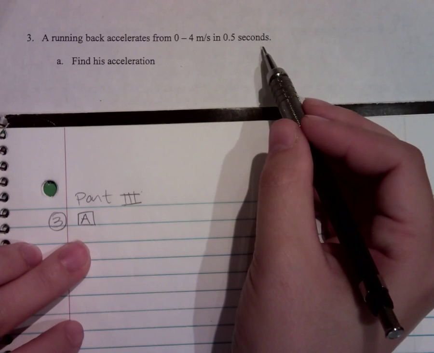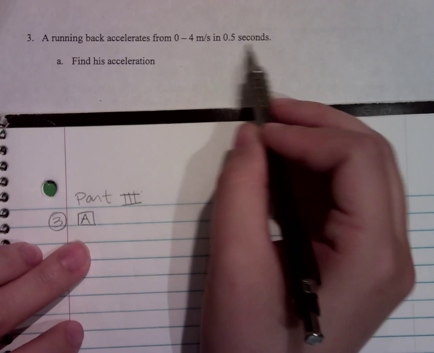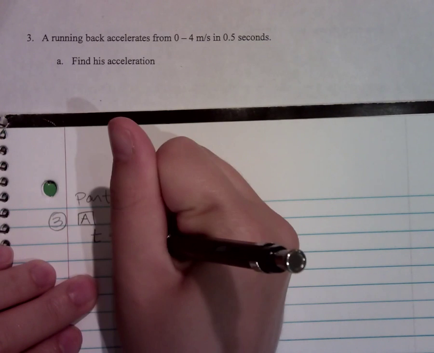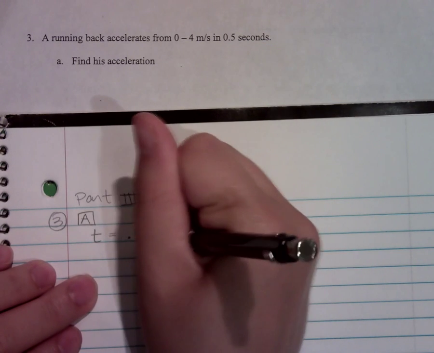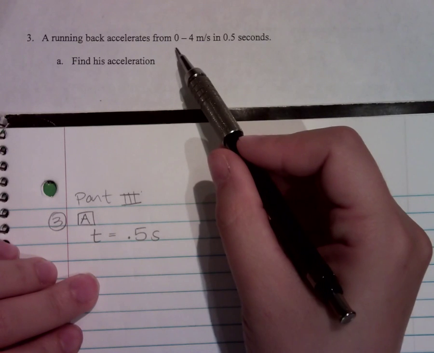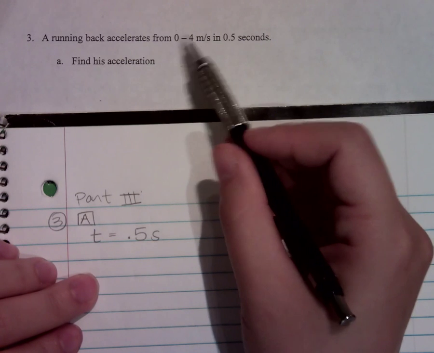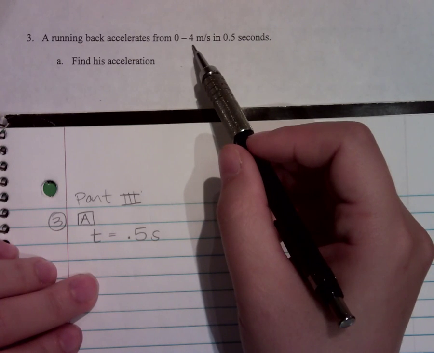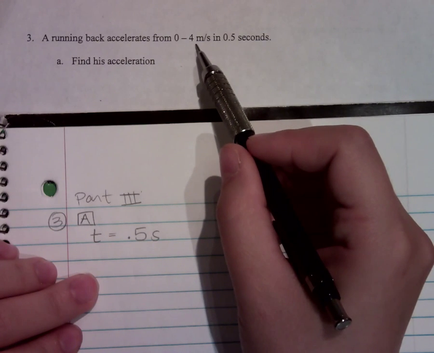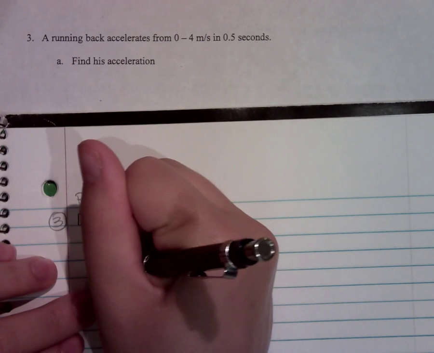So what are the things that I know? I know that this problem took place in half a second, so I'm going to write that down. T equals 0.5 seconds. What else do I know? I know that the running back started out going 0 meters per second and ended up going 4 meters per second. Well, my meters per second is my units of velocity. So let's write those down.